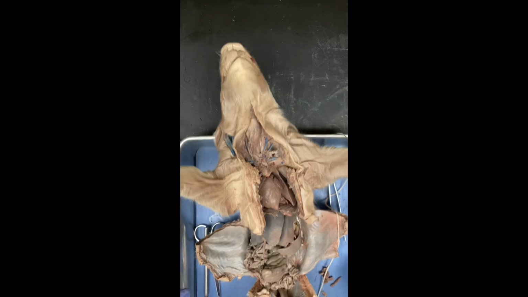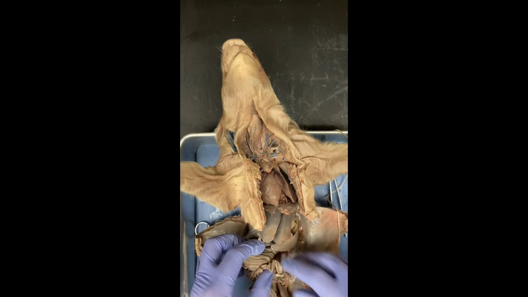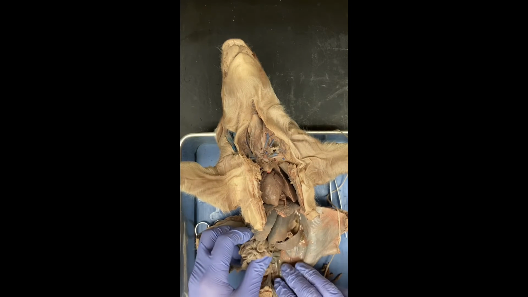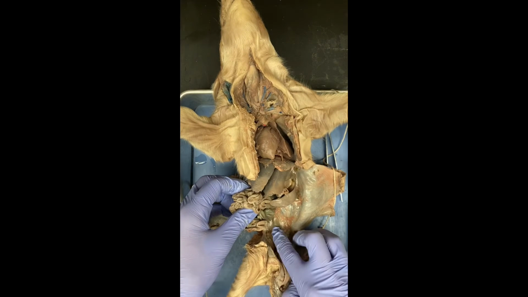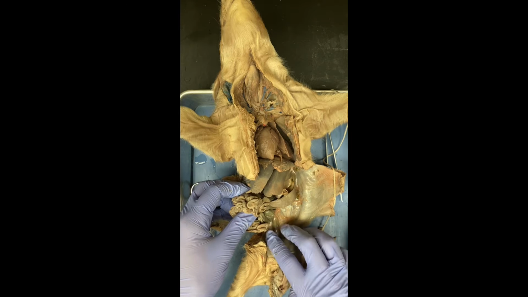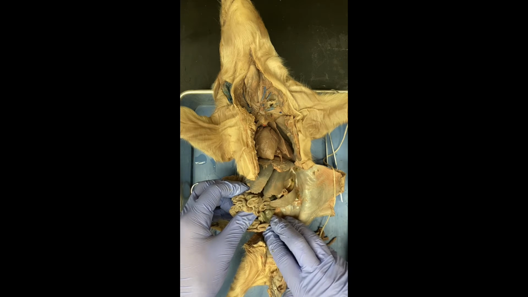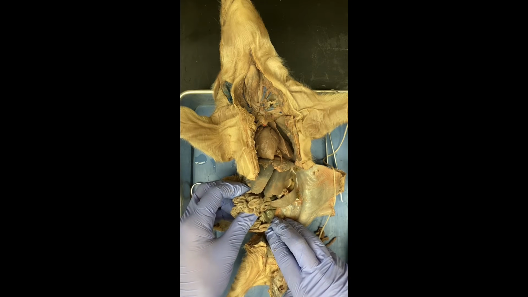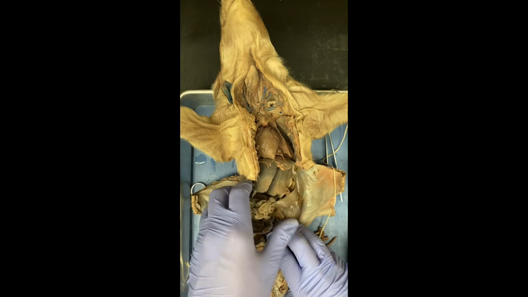After the esophagus, we have the rectum, which is after the large intestine. It's going to be right here. Scooch up the pig. That's the rectum, and it is the end of the large intestine, and it's where waste will be stored until it leaves through the anus.